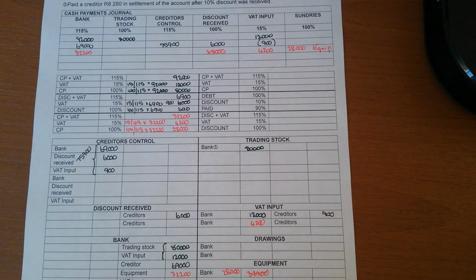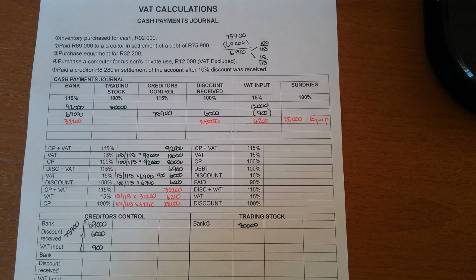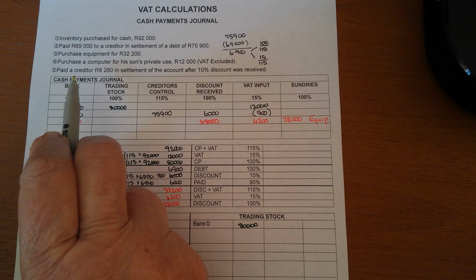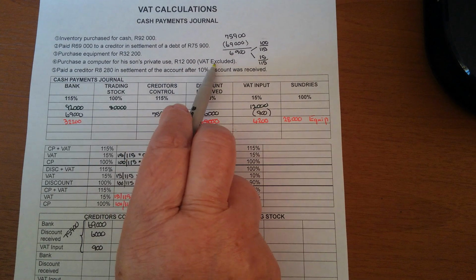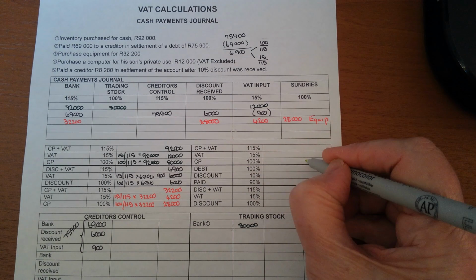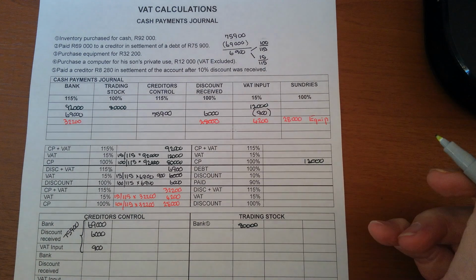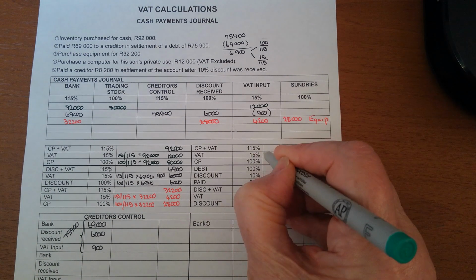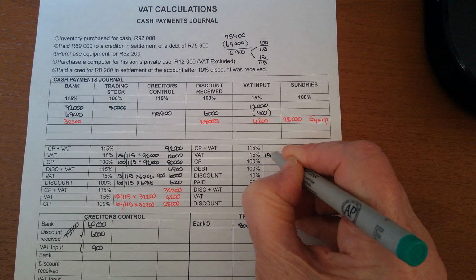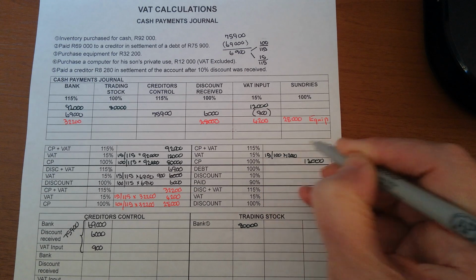Okay, if we look at number 4, purchase computer for his son's private use. So it means here the son wants to use this computer. Okay, so this is VAT excluded. So it means that 12,000 is actually worth the amount without the VAT. So if I want the VAT in this case, the one that I want over the one that I know times 12,000 will give me 1,800.